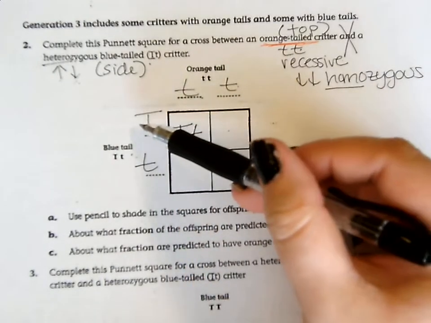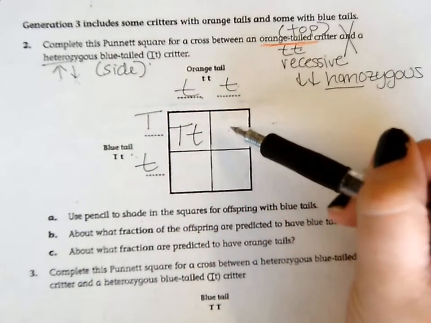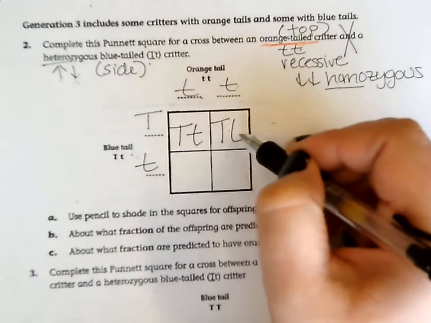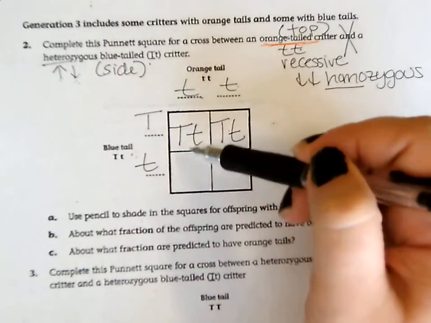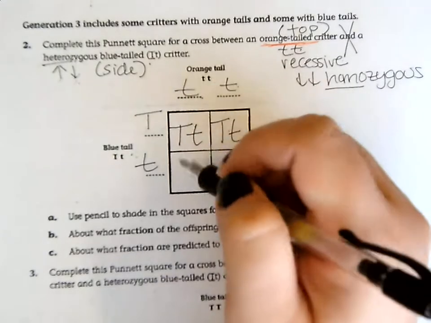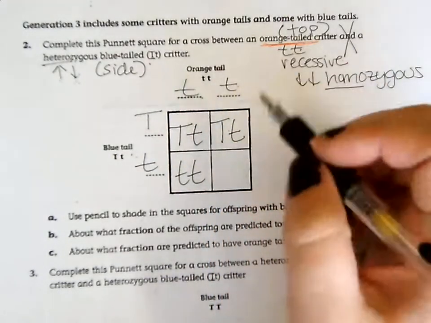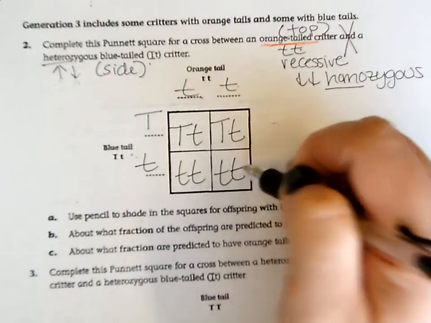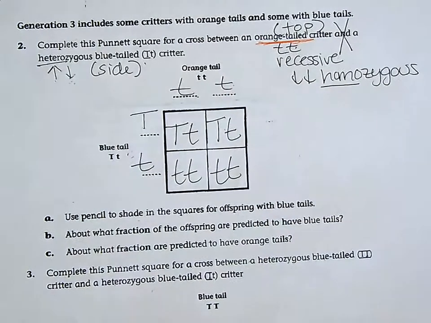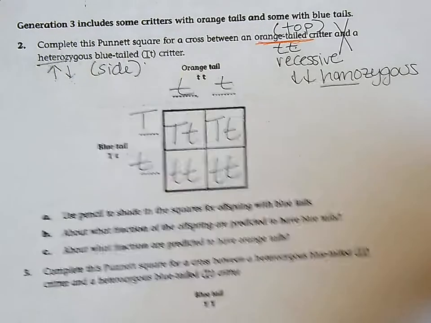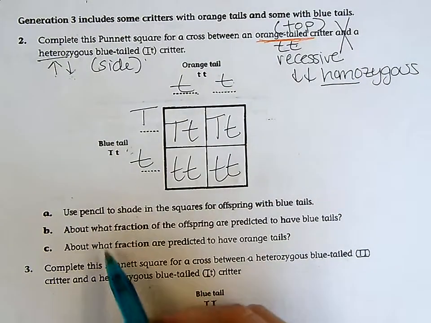Top right, big, little. Then we have little, little. Then little, little.